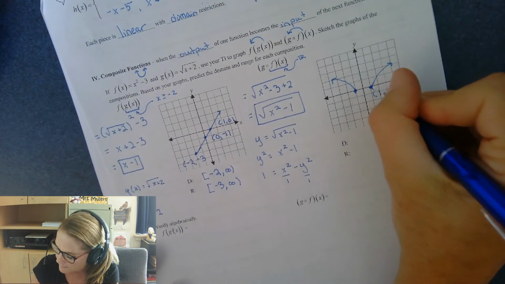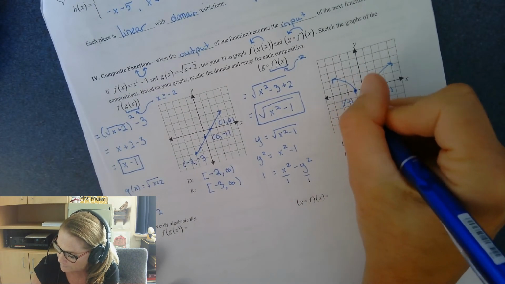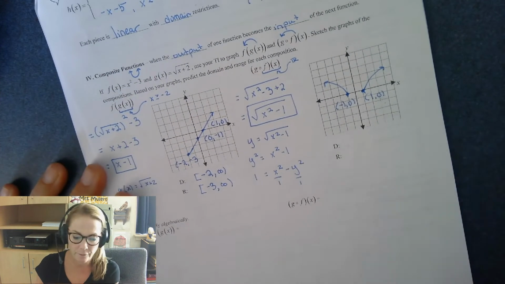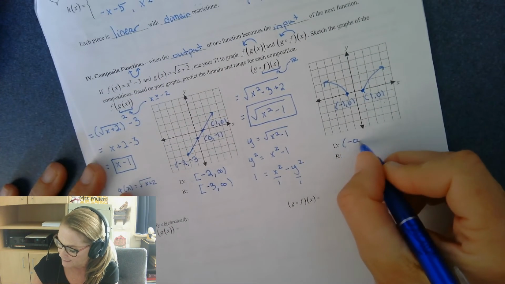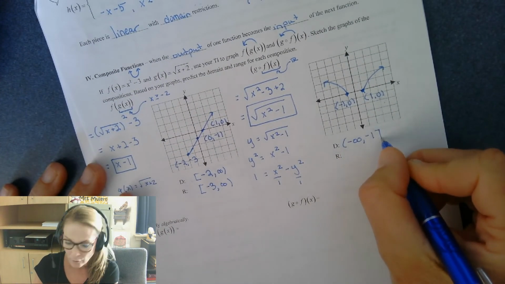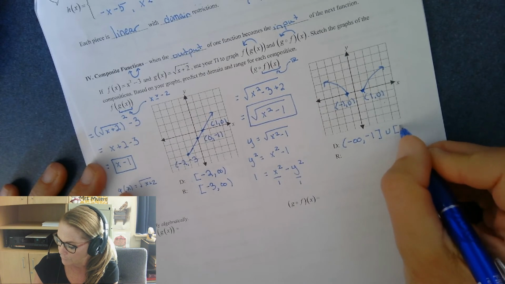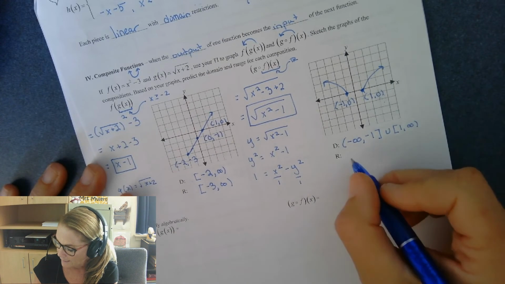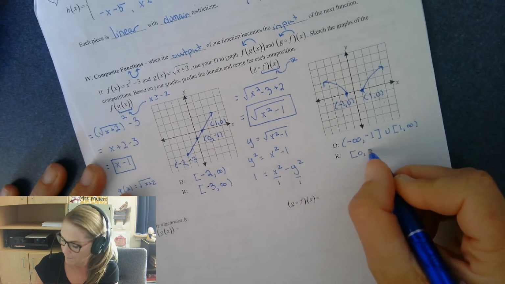See, this is 1, 0, and this is negative 1, 0, okay? And so the domain then is negative... You can just assess what's going on here. We go there. We're going to include that and go with the union, just like that. And then the range is 0 and up.